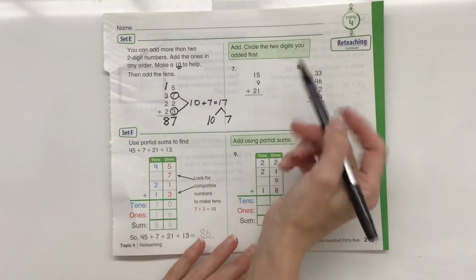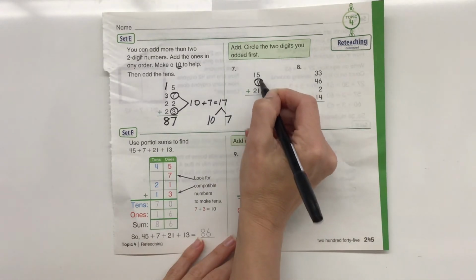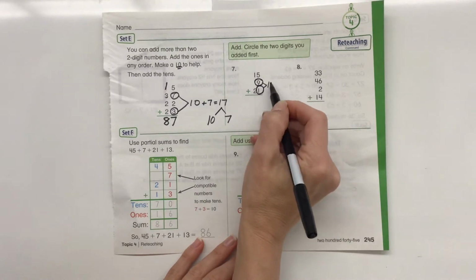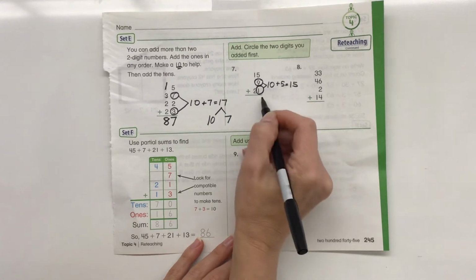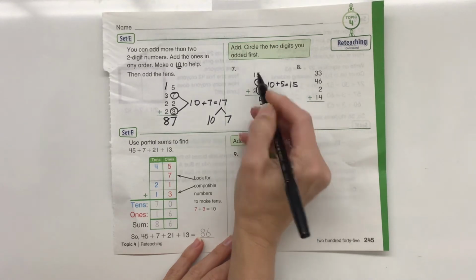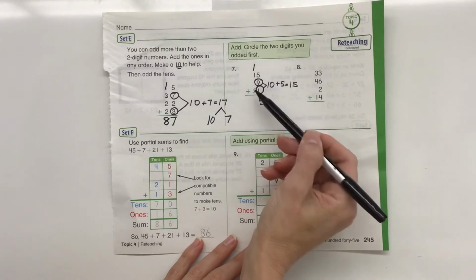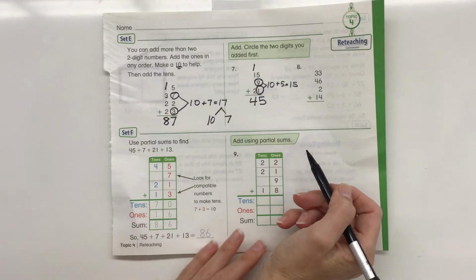All right, so let's see. We have 15 plus 9 plus 21. I'm going to do 9 plus 1. 9 plus 1 I know is 10. 10 plus 5 equals 15. So I can put a 5 in the ones place and one group of 10 over here. Then let's add. 1 plus 1 is 2, plus 2 more is 4. We have a sum of 45.